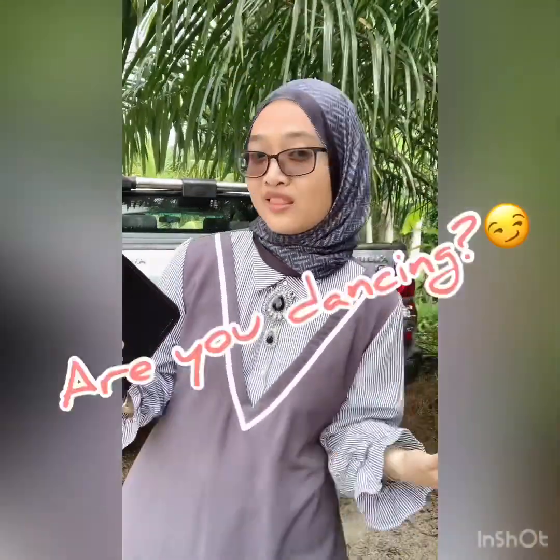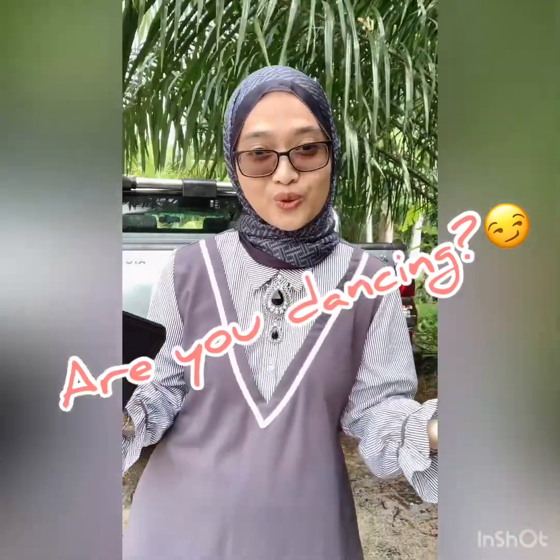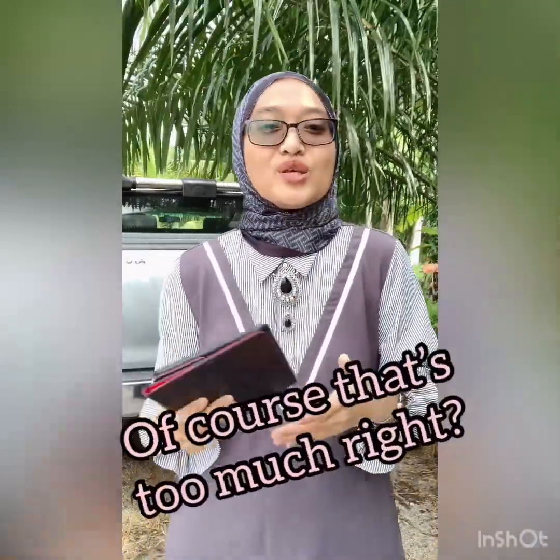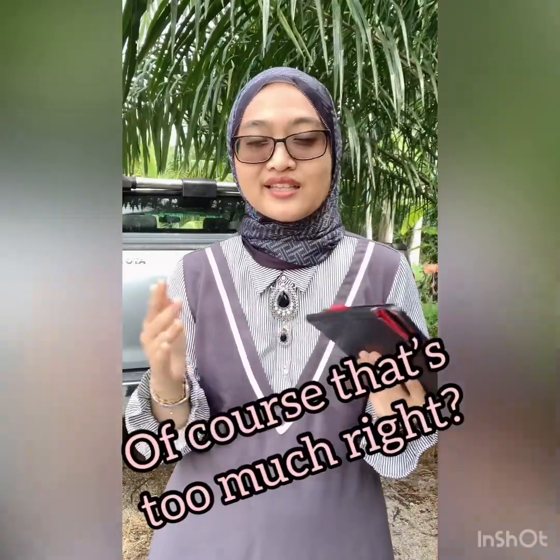You can move around, you can go towards the audience as long as it is appropriate, but then do not have too much body movements. For example, if you're nervous, then maybe you're doing like this without you noticing it, or you are doing like this. No, okay, that is too much, okay. You can move in time.